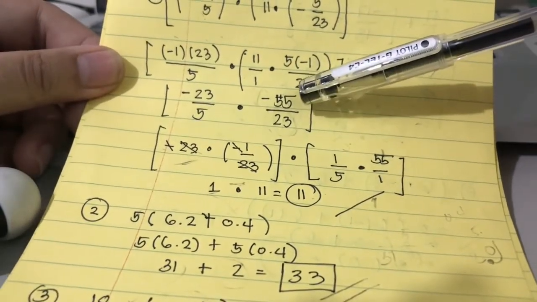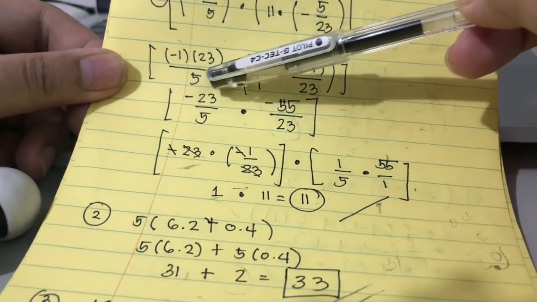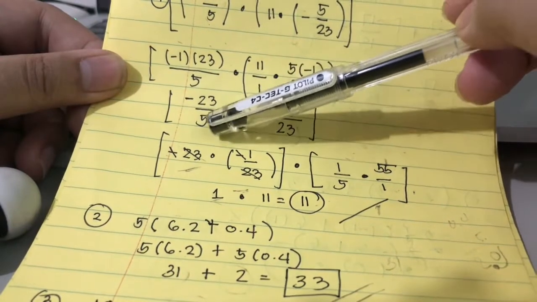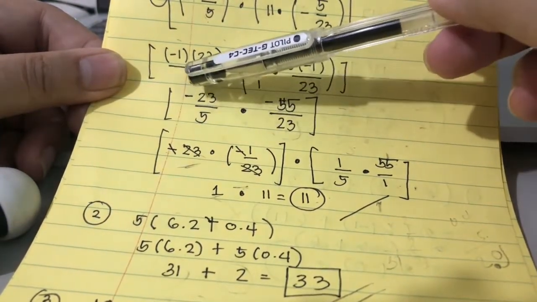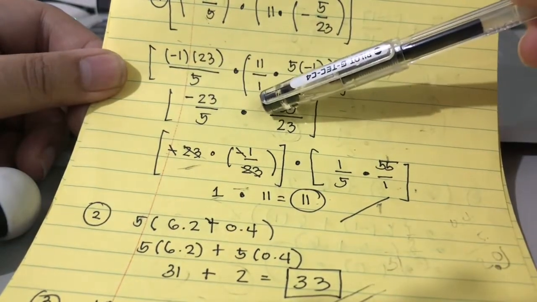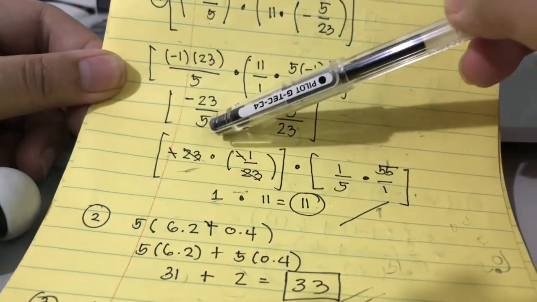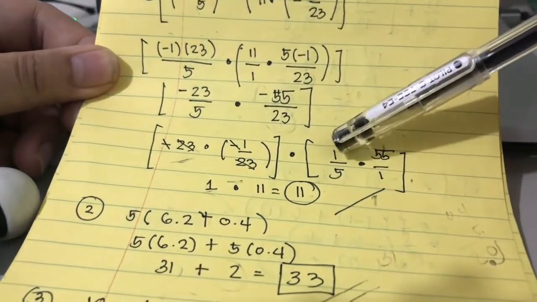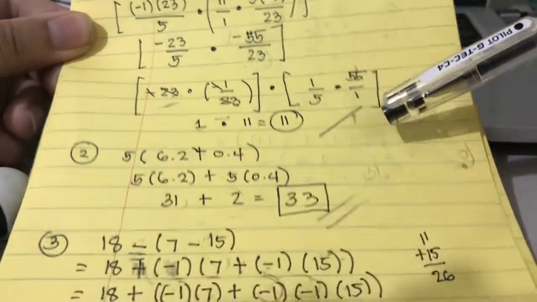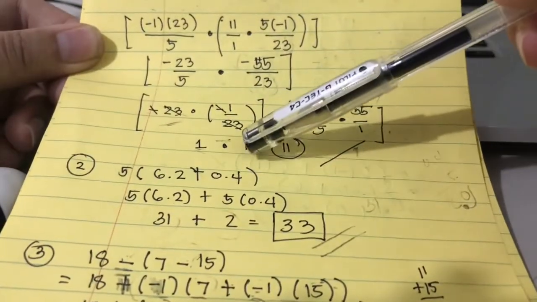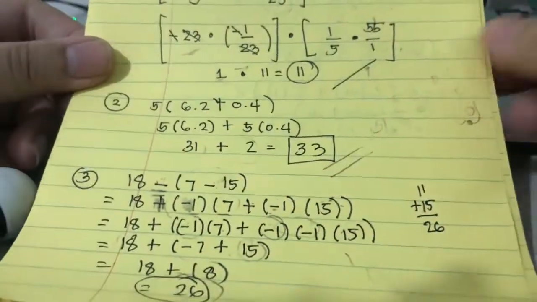So that gives you negative 55 over 23. And on the other side, it gives you negative 23 over 5. Since negative 23 over 5 has a reciprocal of negative 5 over 23, that would give you just the identity of 1. And this 1 over 5 times 55, you just divide 55 by 5, that's equal to 11. 1 times 11 is equal to 11.